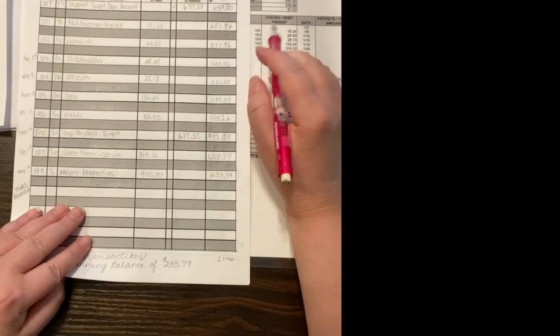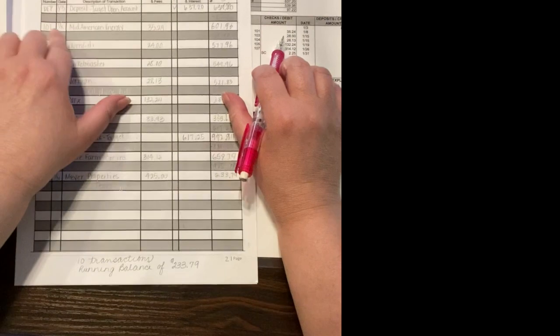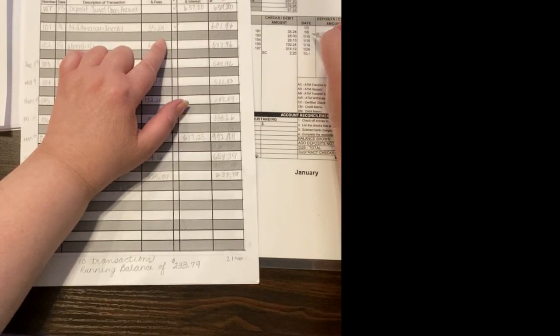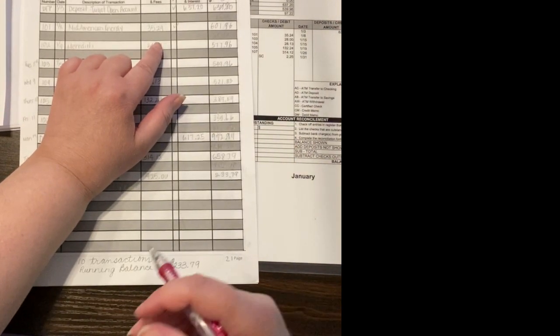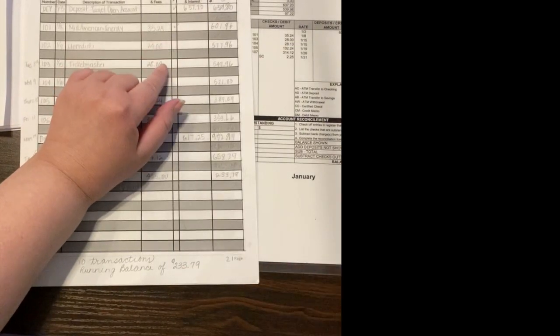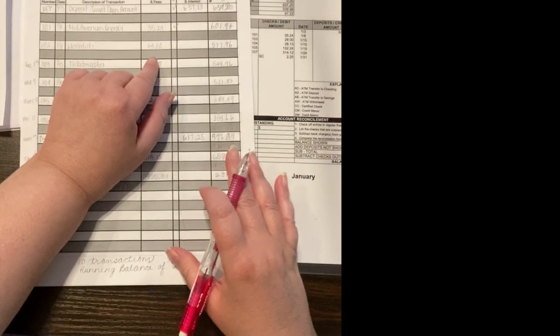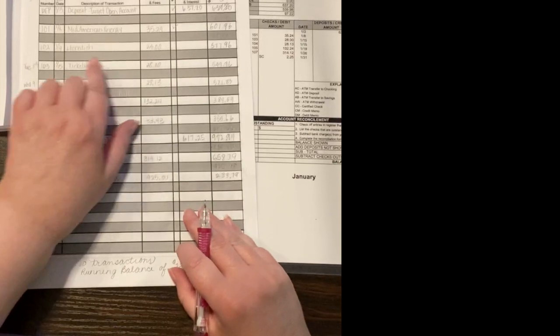The check mark means it has cleared the bank. The next item is check 101 for $35.24. Now, don't get too concerned if the date is off, because sometimes it takes a while for checks to clear. You never know, something could happen with the mail or it could get lost on somebody's desk. So don't get concerned about the date. Be more concerned about the check number and the amount.